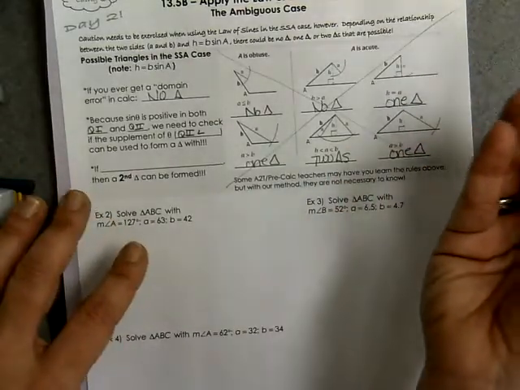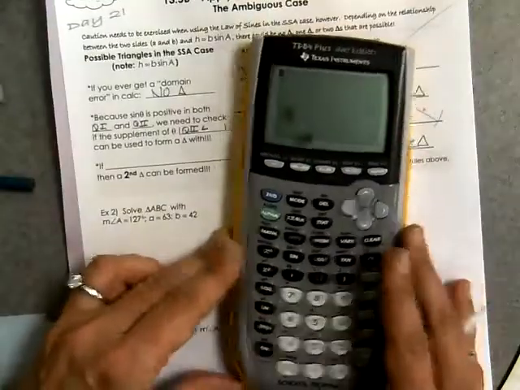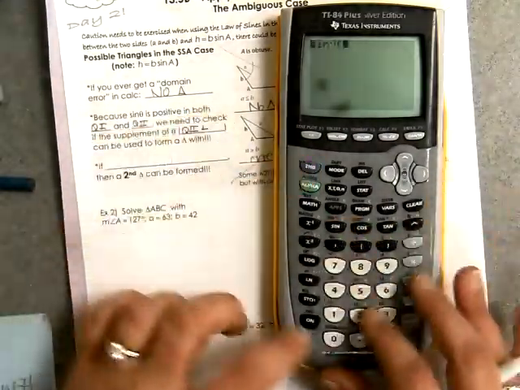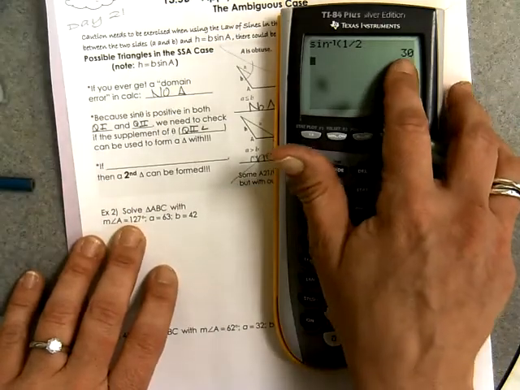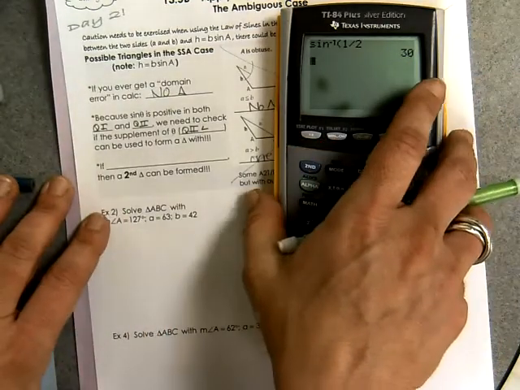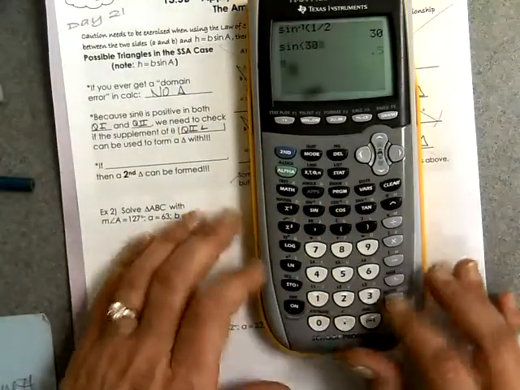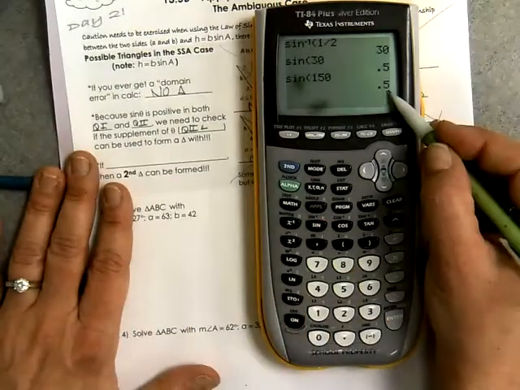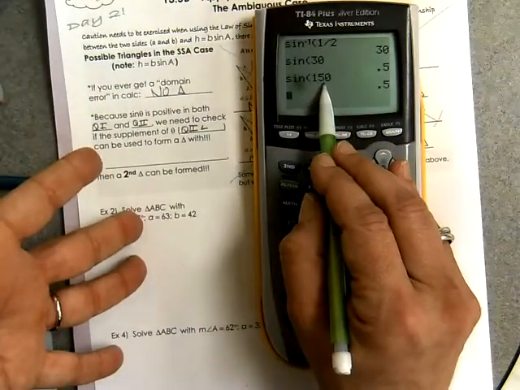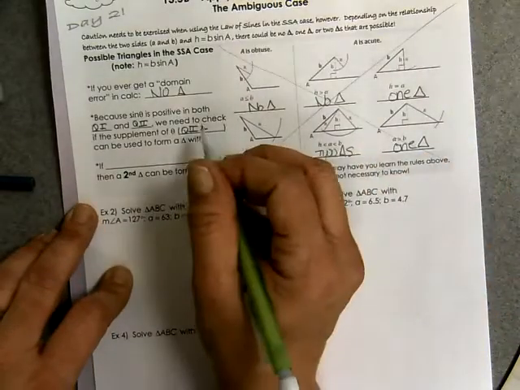If you found the inverse sine of 1/2 in your calculator, it only gives us 30 degrees. However, isn't it possible that it's also 150 degrees? Notice the sine of 30 is 1/2, and the sine of 150 is also 1/2. 150 degrees is possible for an angle of a triangle. So that's what we have to be careful about in this ambiguous case.